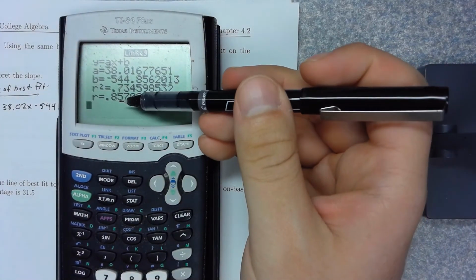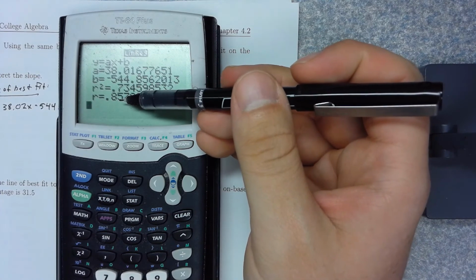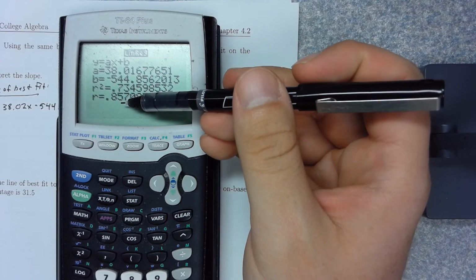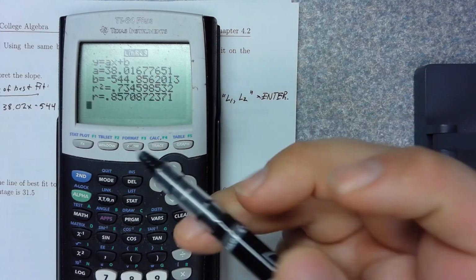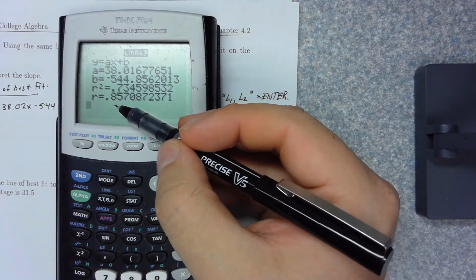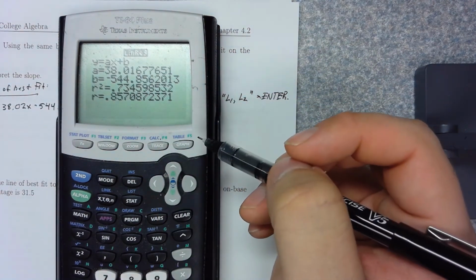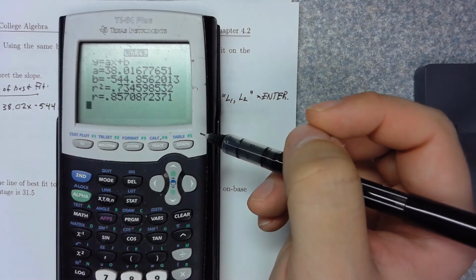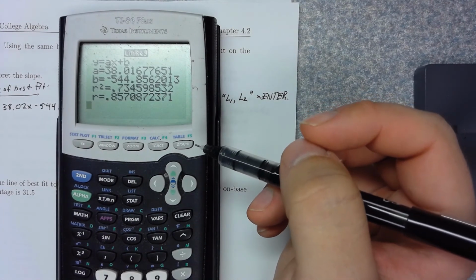Now when you're dealing with linear regression, you deal with the R value. So this is 0.85, or well, if I round it, 0.86. That's a pretty decent relationship. It's not the best, but it's a pretty good one.